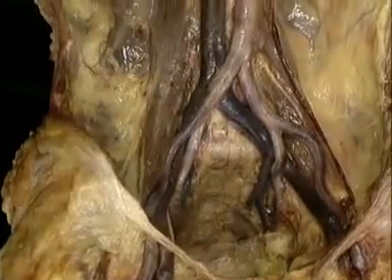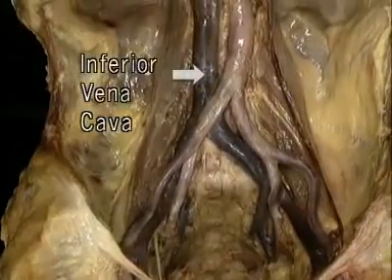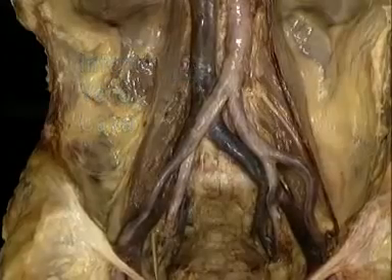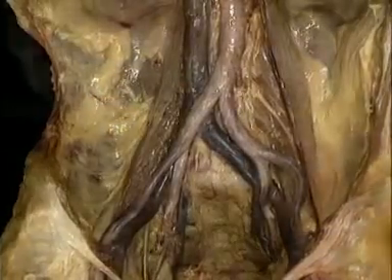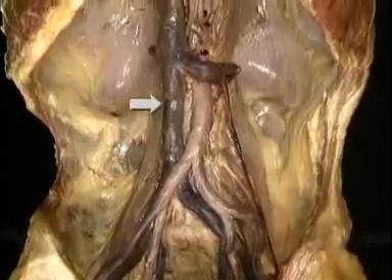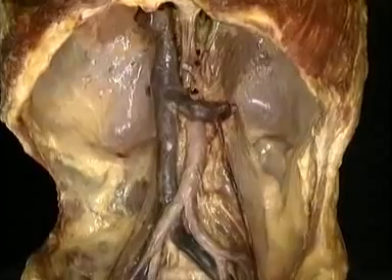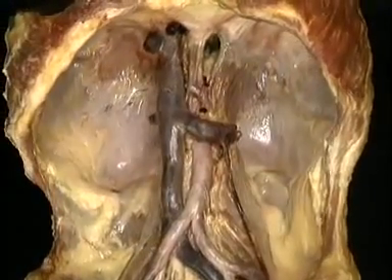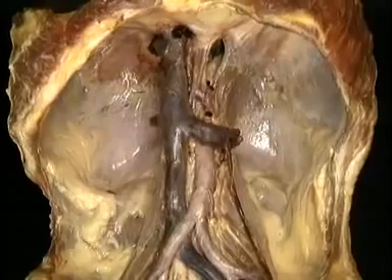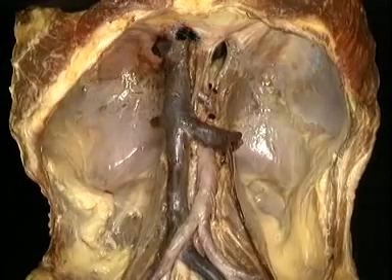The 2 common iliacs join just to the right of the aortic bifurcation to form the inferior vena cava. The right common iliac artery passes in front of the left common iliac vein. The inferior vena cava runs just to the right of the midline. It lies on the vertebral bodies from L4 to T12, then on the left crus of the diaphragm. It passes through the diaphragm here to enter the right atrium, as we saw in the last section.